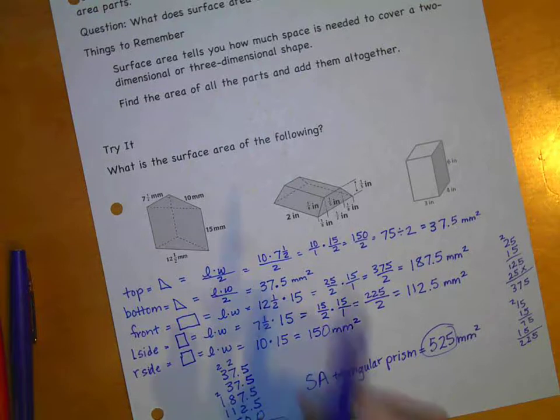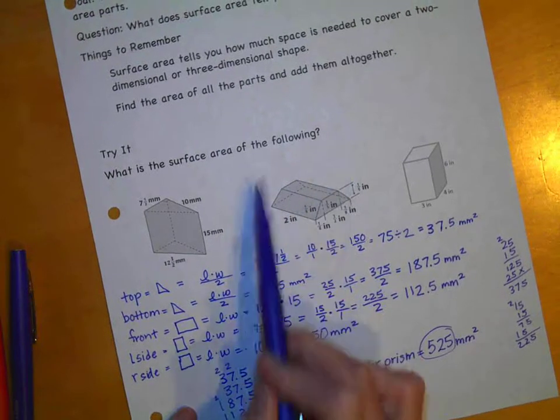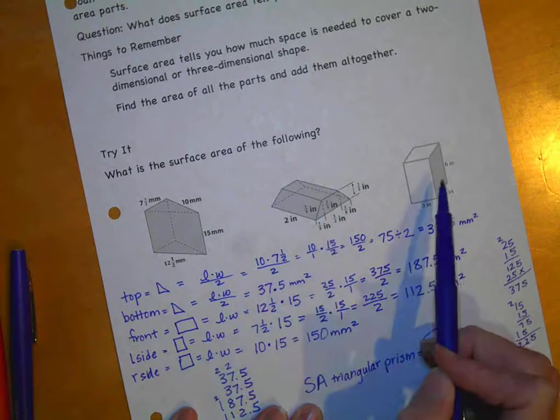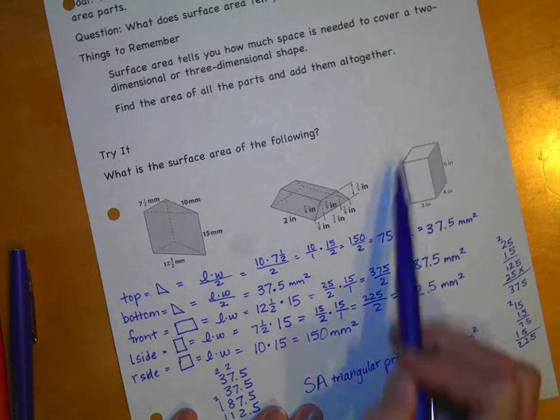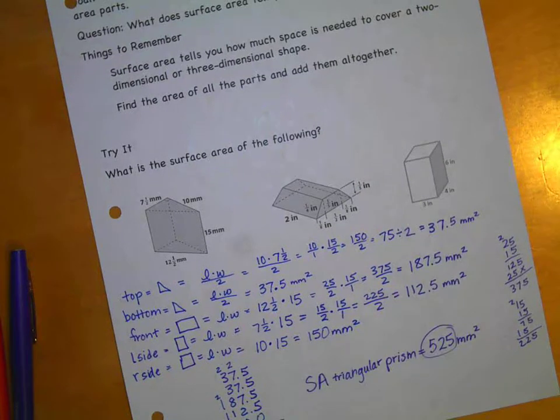So what I would like you to try on your own is to take care of figuring out the surface area for this trapezoidal prism, and I would also like you to find the surface area of this rectangular prism. So you're going to do those two pieces and see what you come up with for your answer.